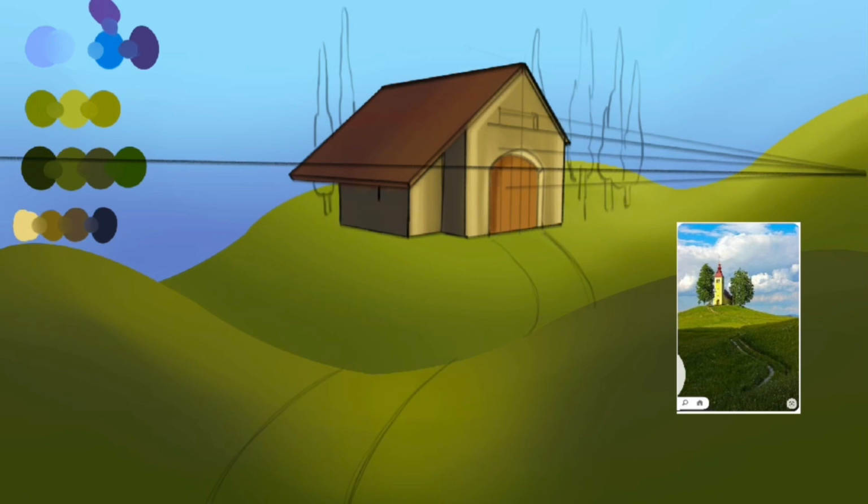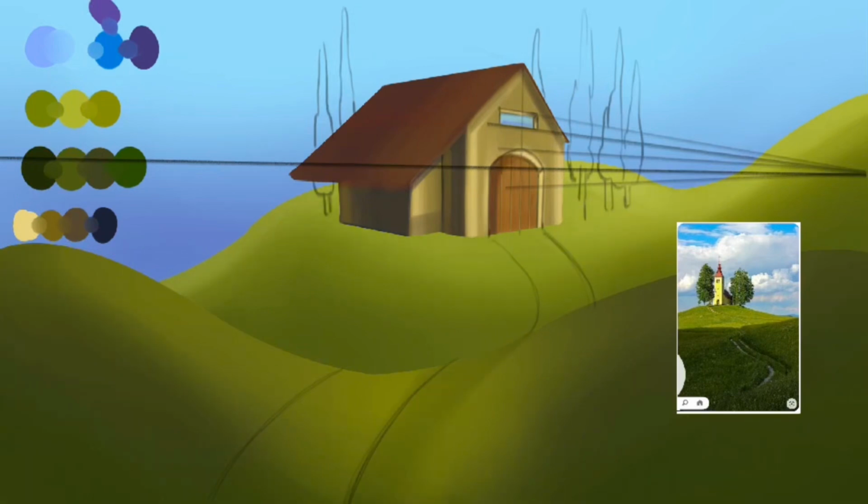Pro tip, always use your color layers underneath your outlines for better organization. Once the basic colors were in, soft greens for the hills and a dreamy blue for the sky, I added some depth with lighter shades for highlights and darker tones for shadows, all on the same layer.